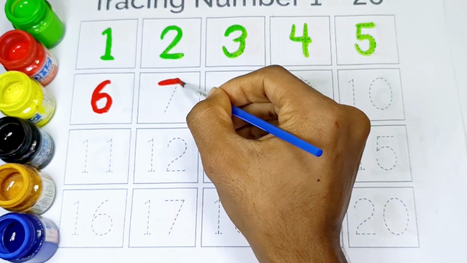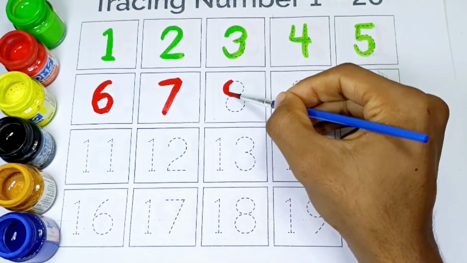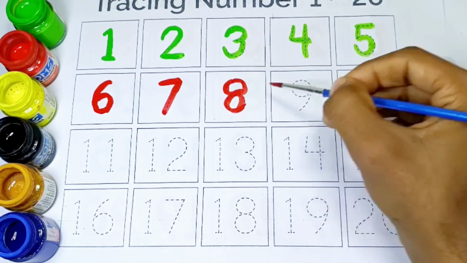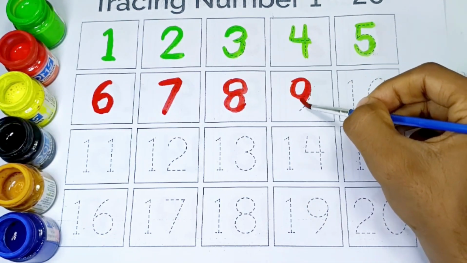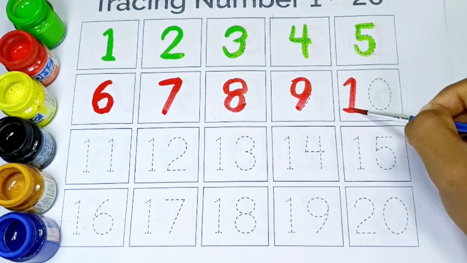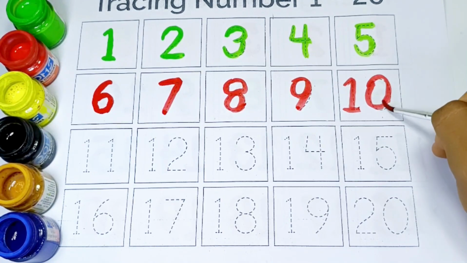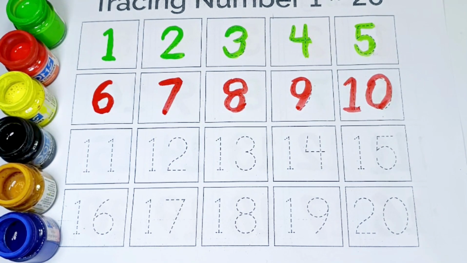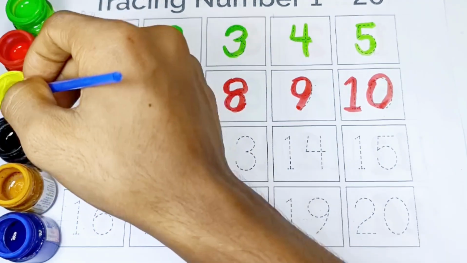Kids, now you draw 6 and use red color. 6, 7, 8, 9, 10. Kids, now you draw 11 and use yellow color.